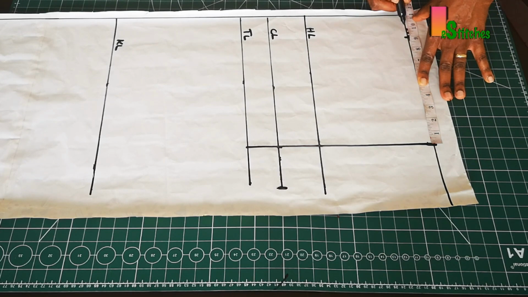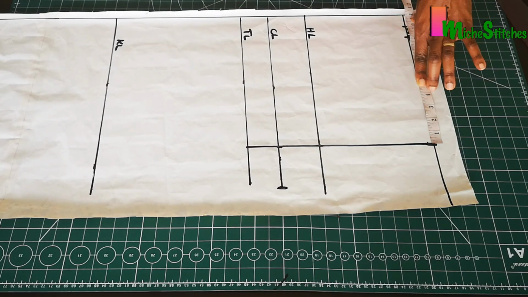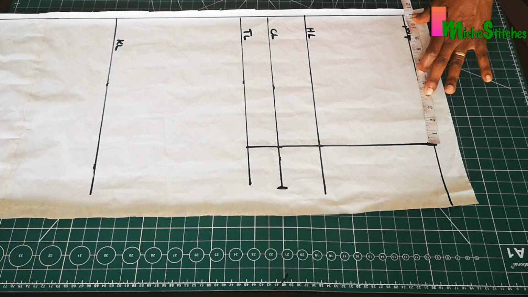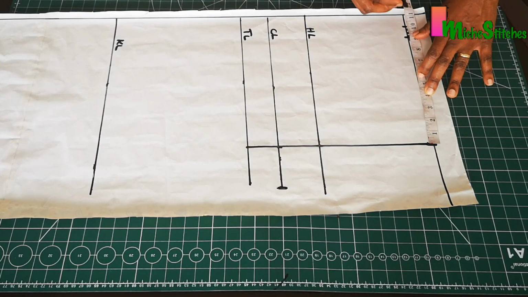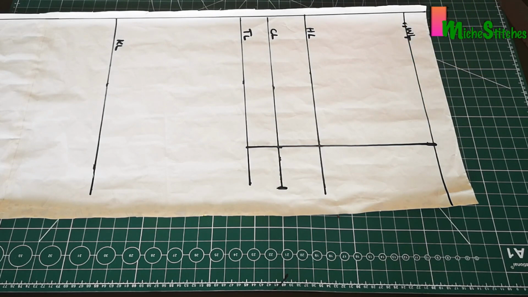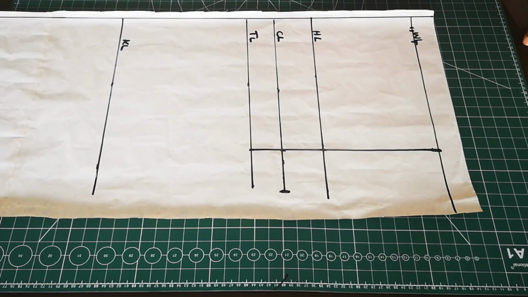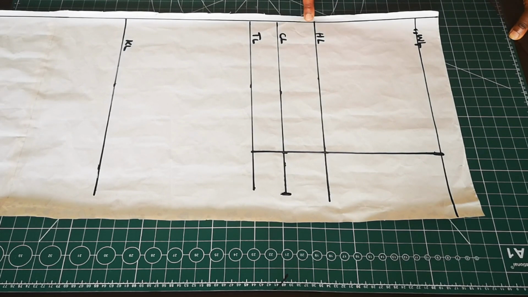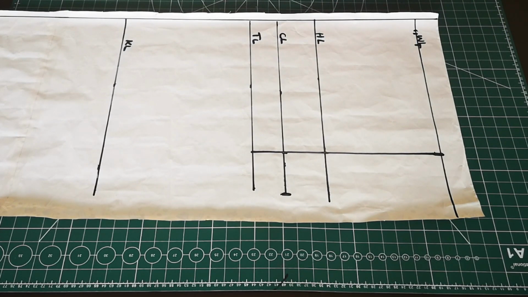Okay, so that will bring it to 10 inches. But if you don't want a dart, just leave that out. Okay, now if you want a little ease for your pants, you go ahead and add 0.25 inches. This is optional. Okay, now from this point, from that dotted line there, you're going to link that straight to the hip line.